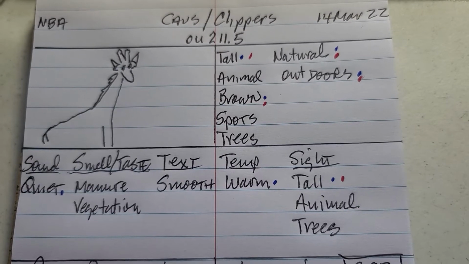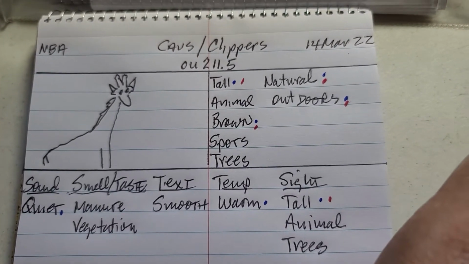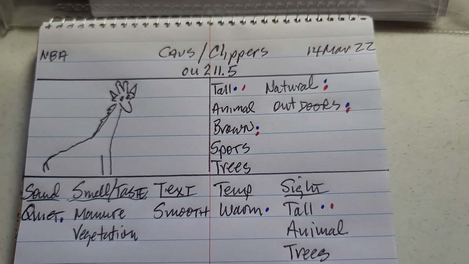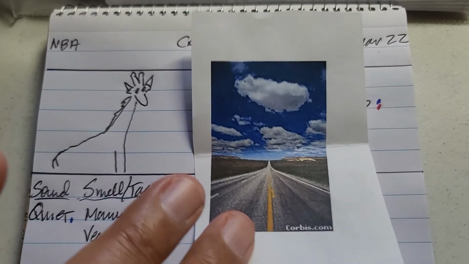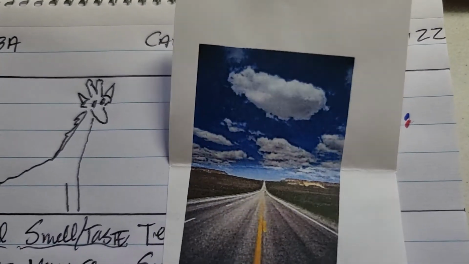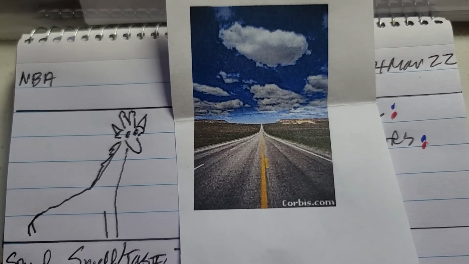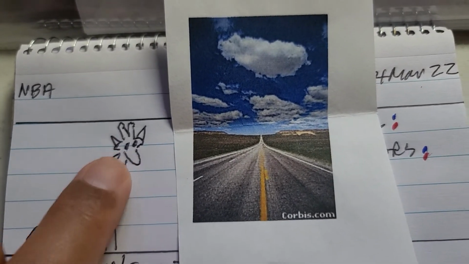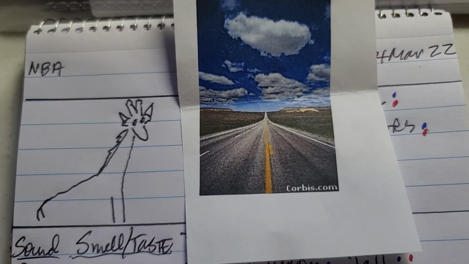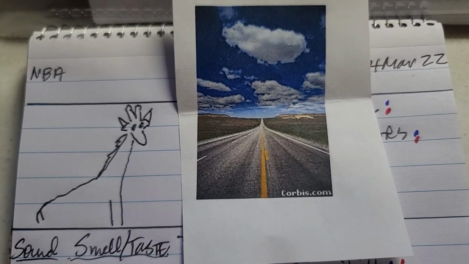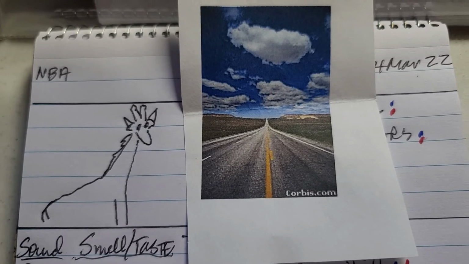Finally, when I opened up my first envelope representing the over, this is what I was presented with. This is a picture right here. If you take a look at what I drew, long skinny lines kind of tapering off, it matches my giraffe.